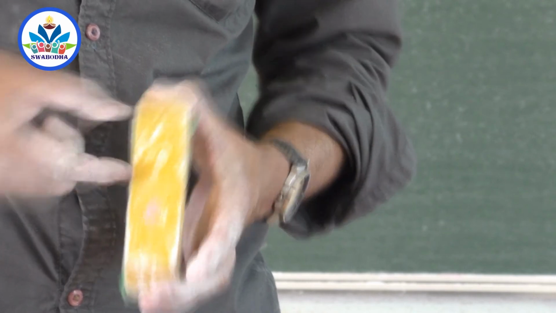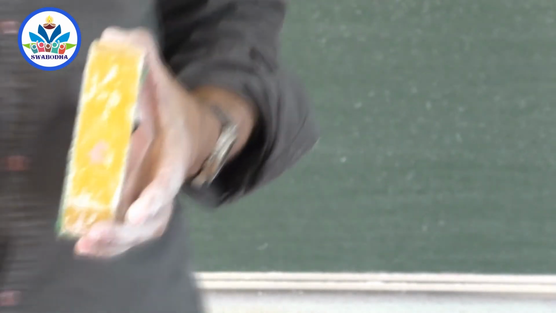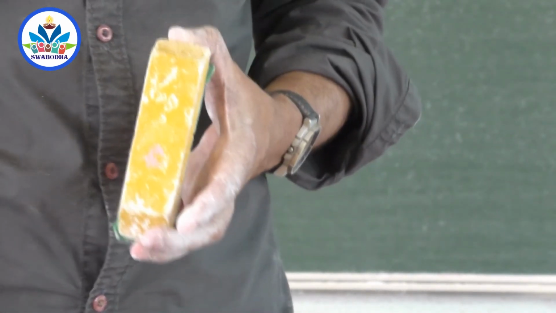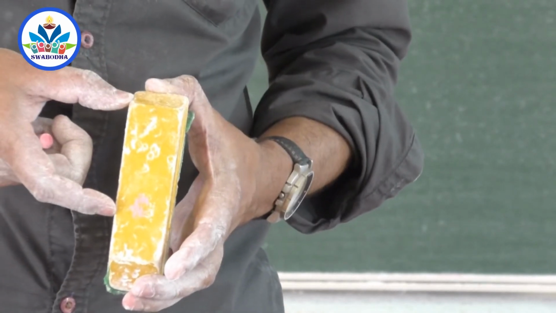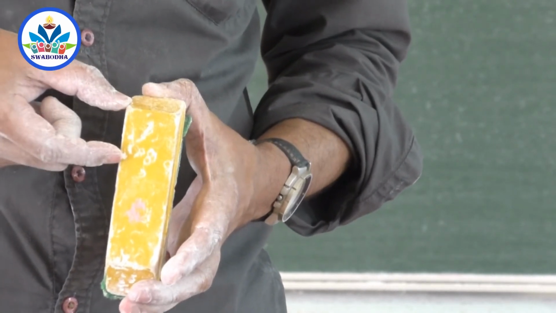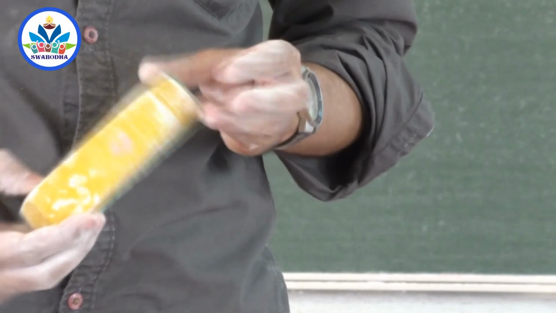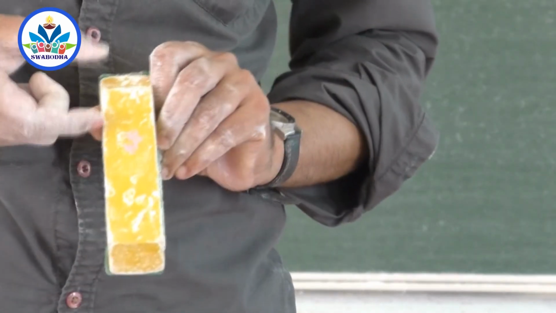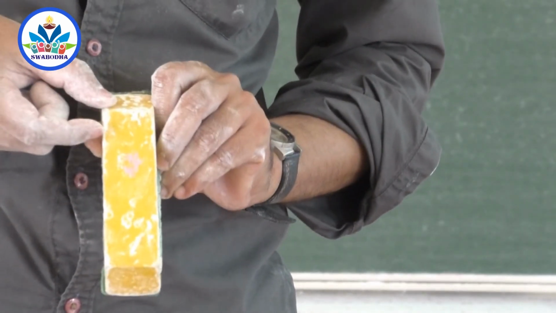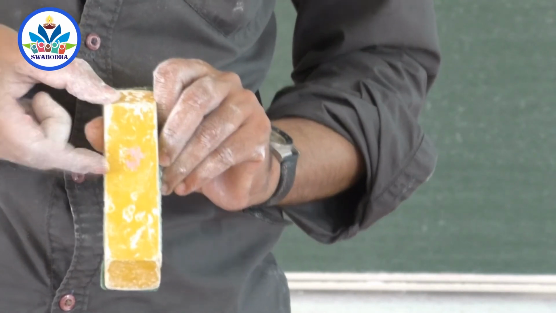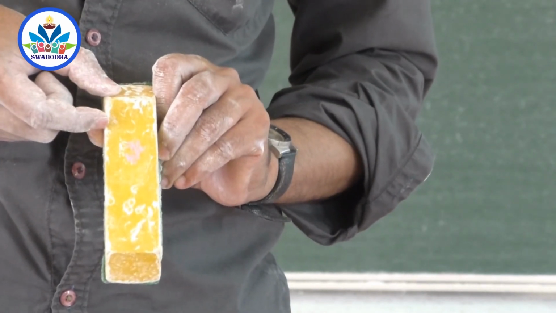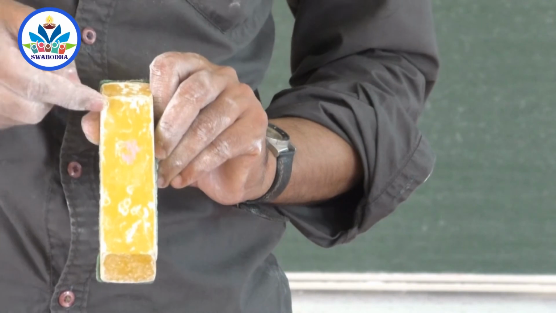And objects need not be only at the bottom. Fish can be anywhere inside the aquarium. So this is real depth, this is apparent depth. Now I will invert this. Now the real depth becomes less, and so will the apparent depth. So there is a difference. When I view it from one side, the bubble appears to be at some depth.